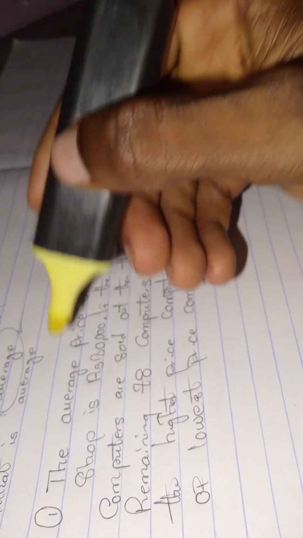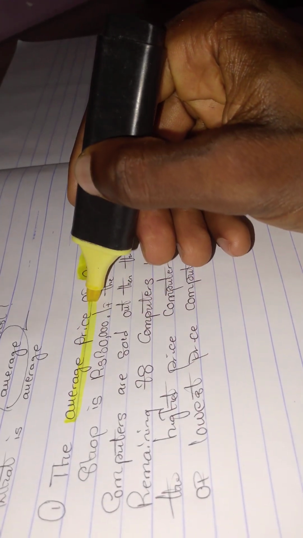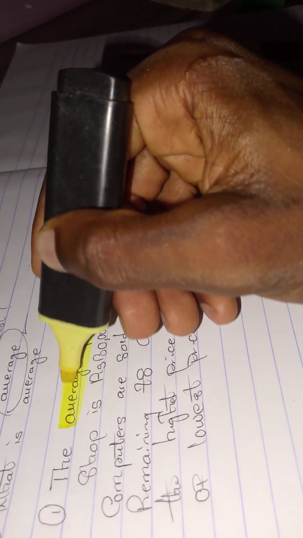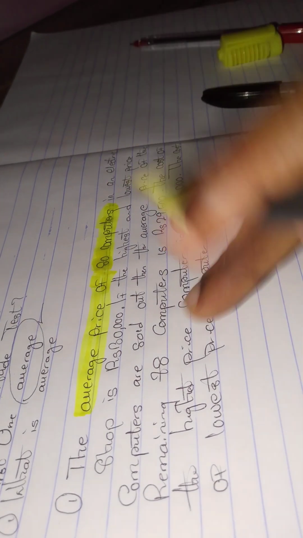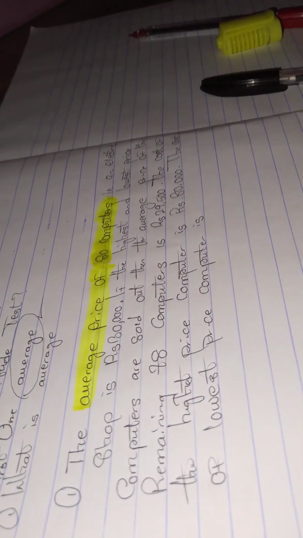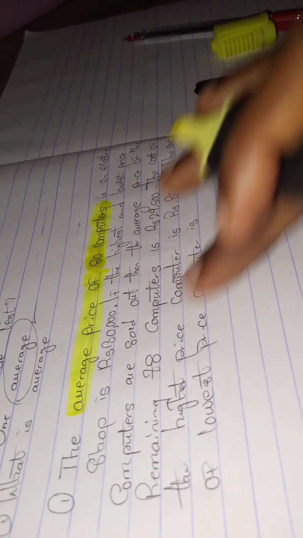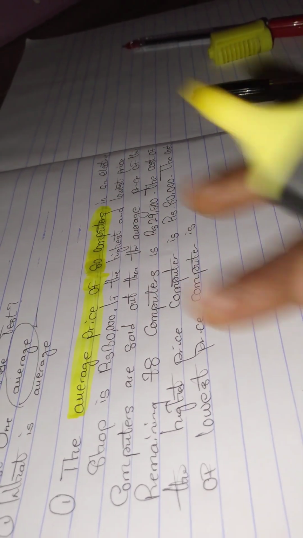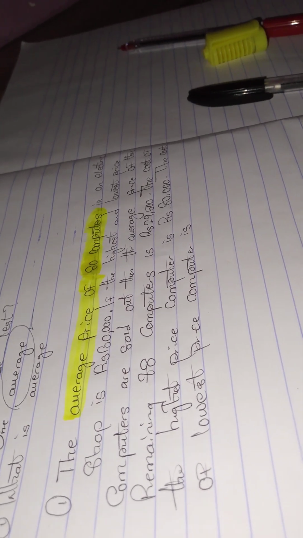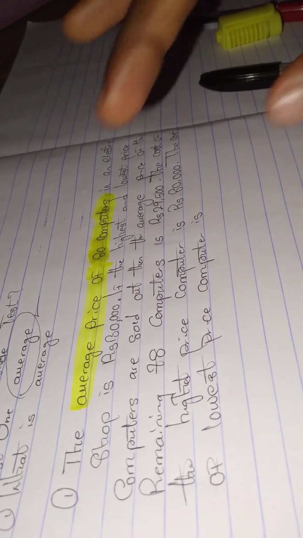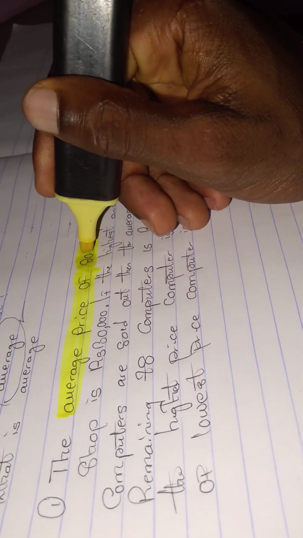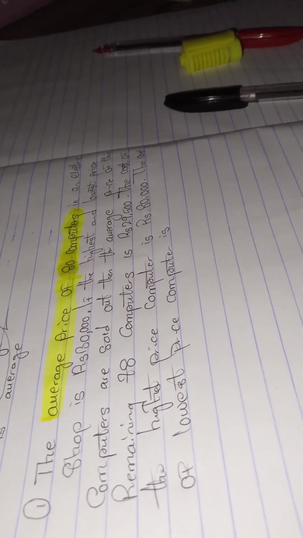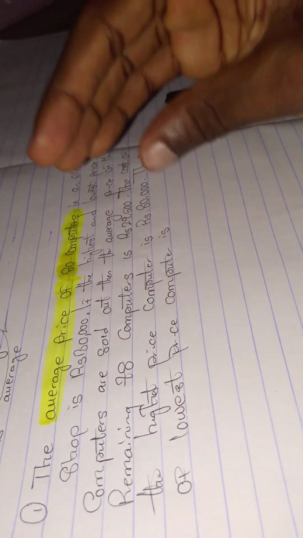Then the average price of the number. You must be given the average price of the whole everything total. If I say the average price of the whole banana, the average price of the whole computers, in this one now, it is the average price of the 80 computers. So you must be given the average price of everything and the number of everything, because that is what you are going to use.